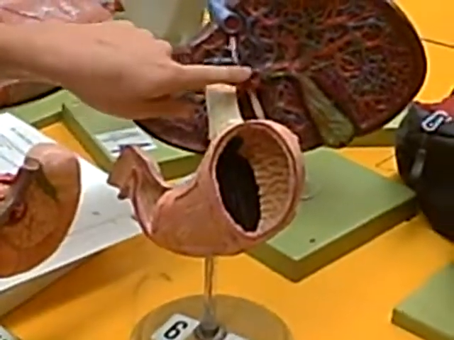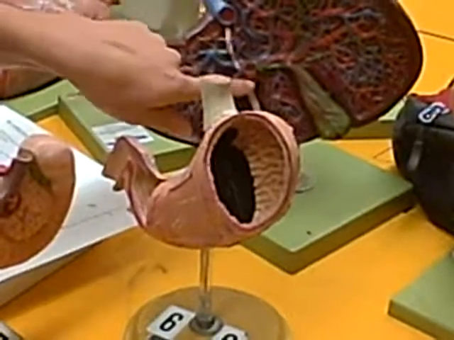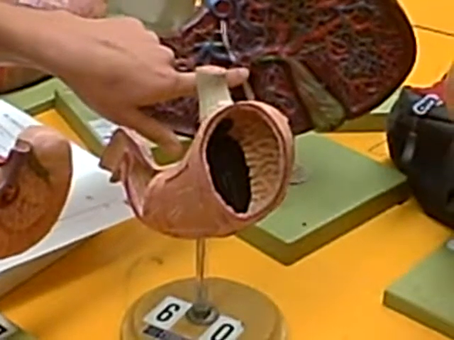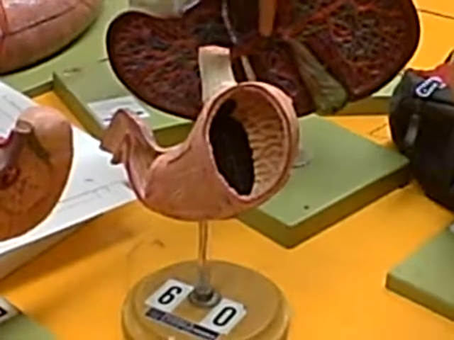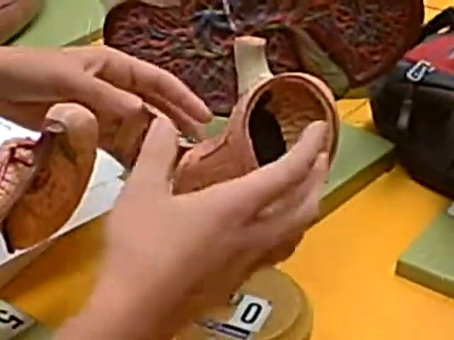Okay, so just remember, what is this? Portal vein. Okay, what is this? Hepatic artery. And what is this? You can go over that one. Oh, I didn't. Oh, sorry.